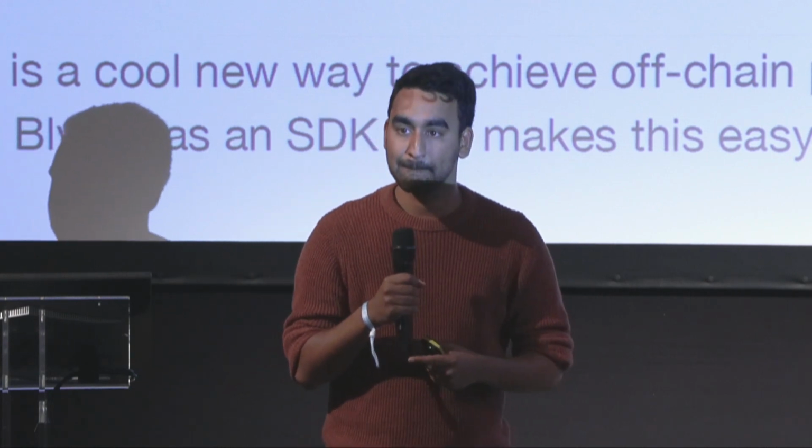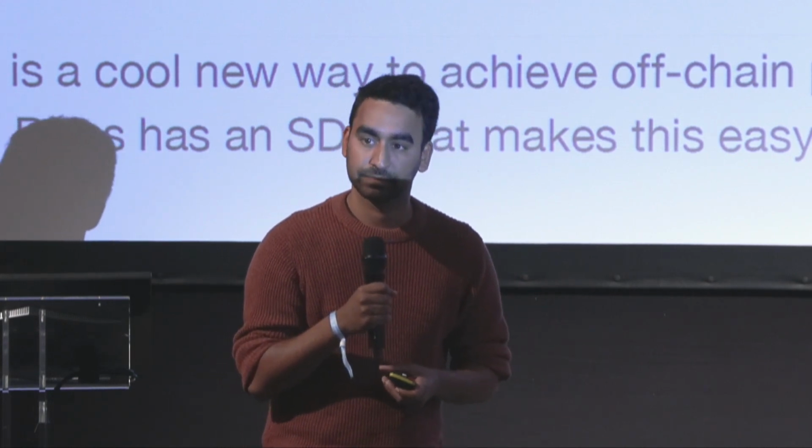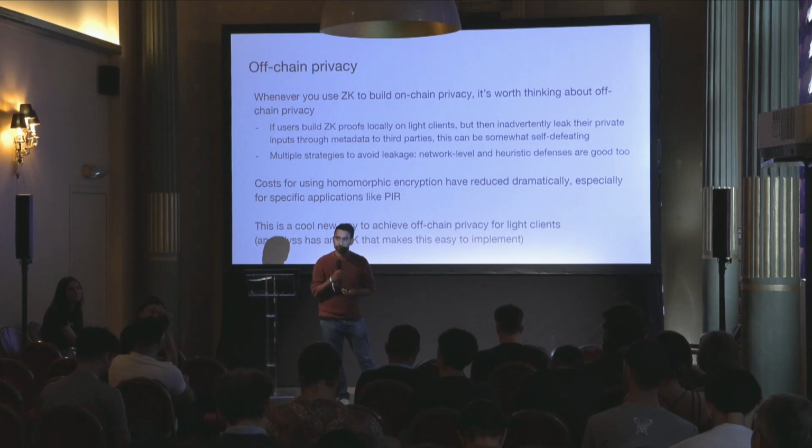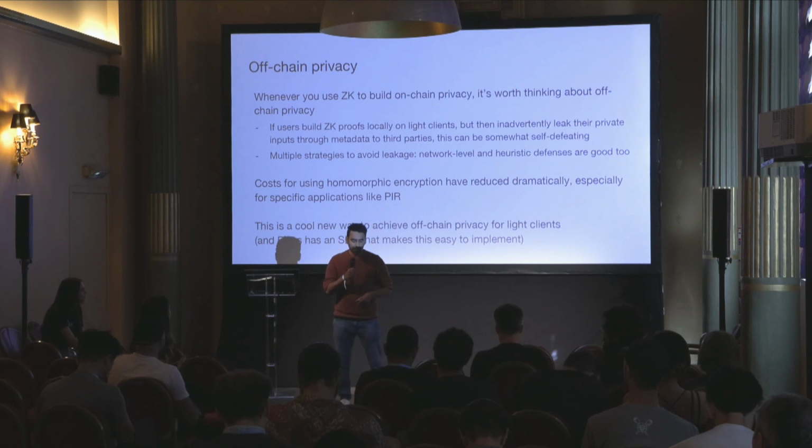Okay, one last question for me. There are other alternatives to fully homomorphic encryption, which are more towards the oblivious transfer land. Do you have an idea of how they compare and why you wouldn't go for the oblivious transfer idea?